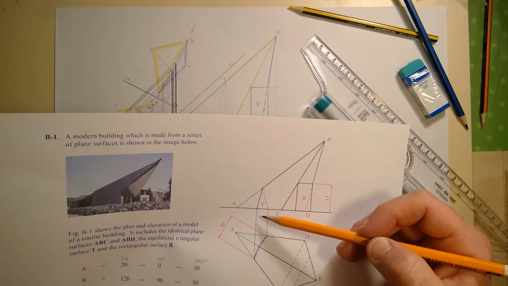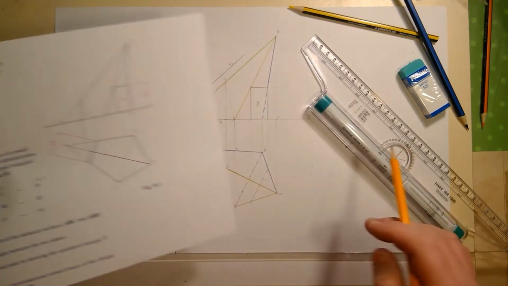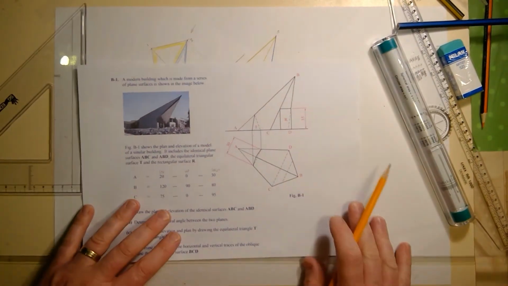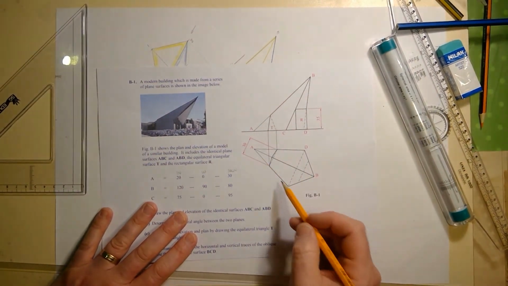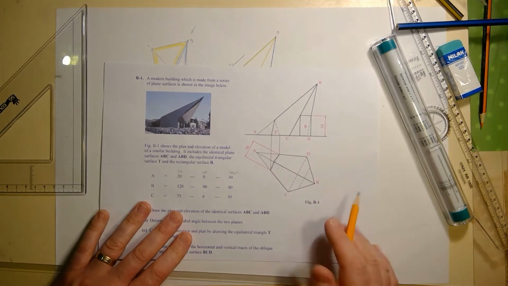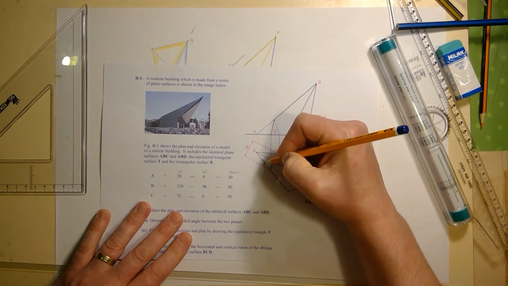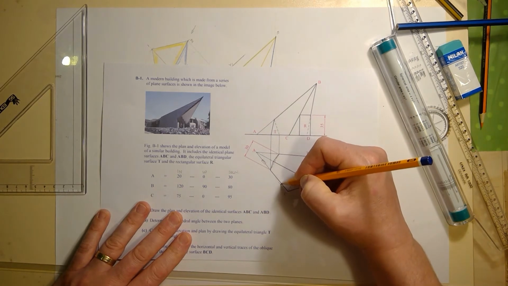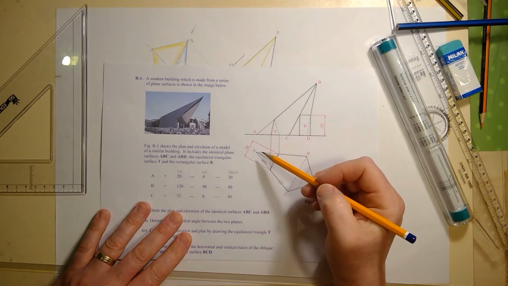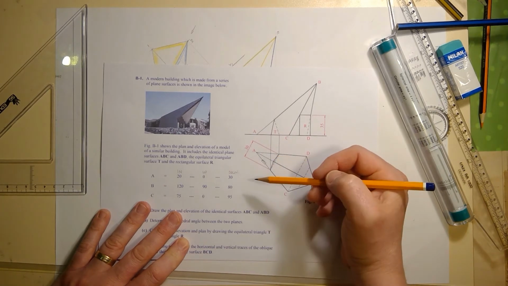So I'm going to go now and look at that. The handiest way to do that is if we were to take that surface ABC and stick a hinge on it here, and a hinge here, so there are two hinges, and then we're going to fold that over.